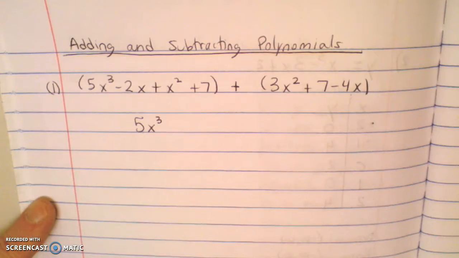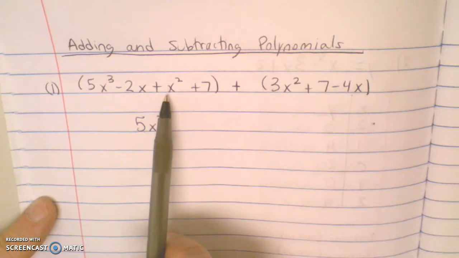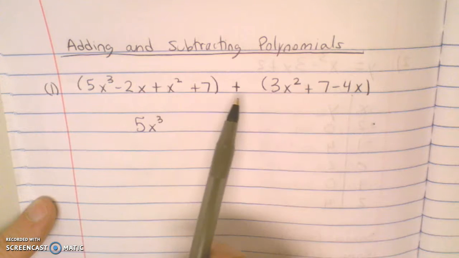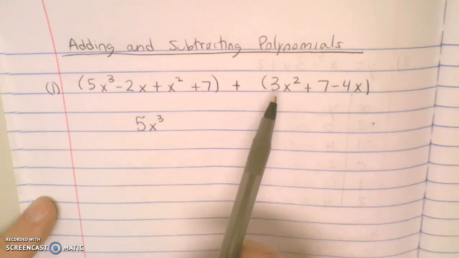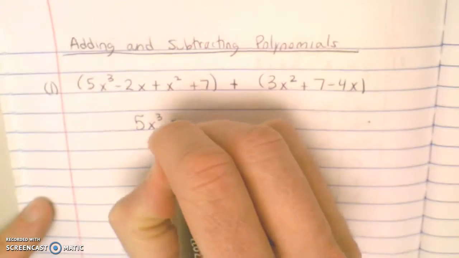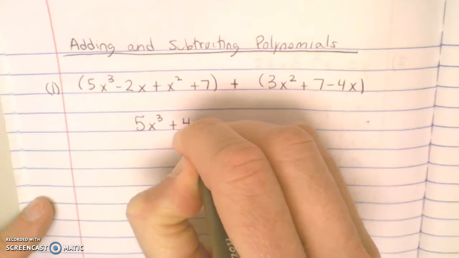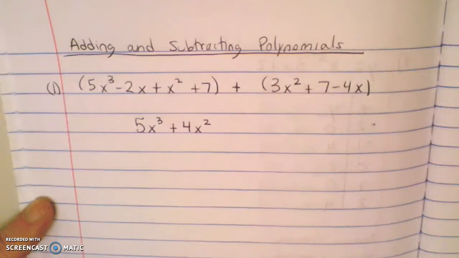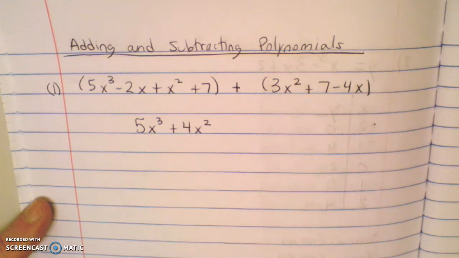All right, so now after x to the third, I look at my x squared terms. So I have 1x squared here, and I have plus 3x squareds over here. So 1x squared plus 3x squared is 4x squared. Then I look at just an x term.